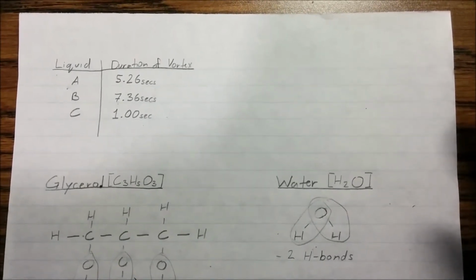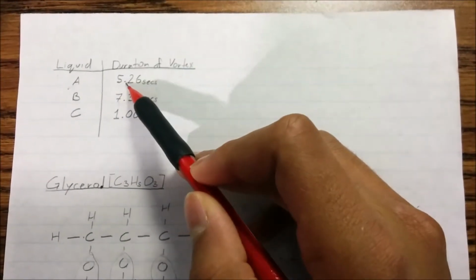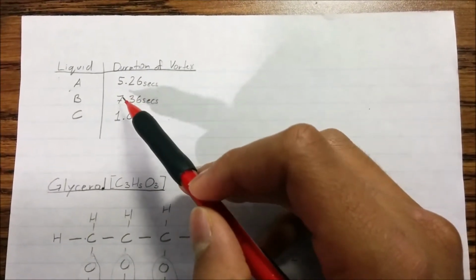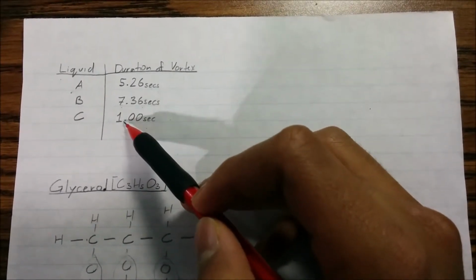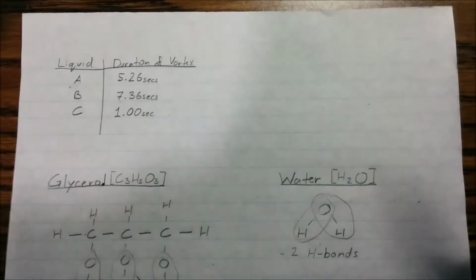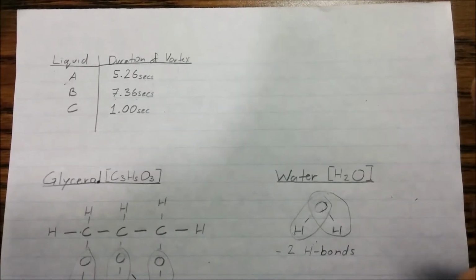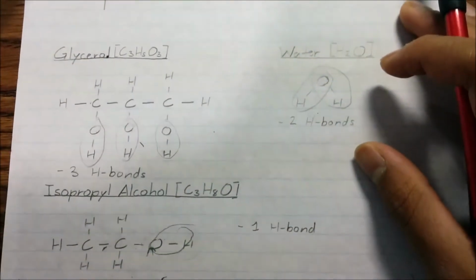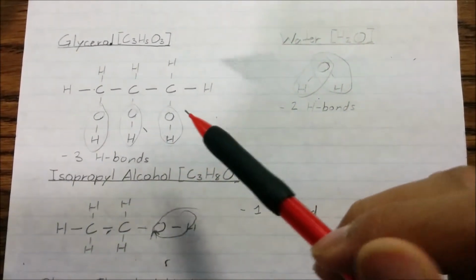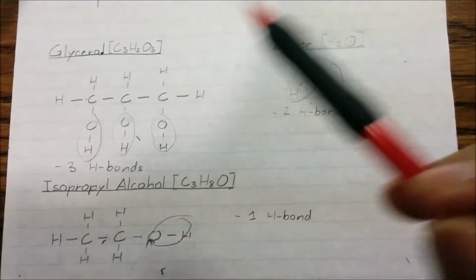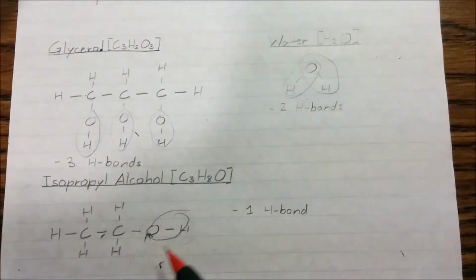Throughout the experiment, we found that when we timed the duration of the vortex of each substance, substance A's vortex lasted for 5.26 seconds, while substance B's vortex lasted for 7.36 seconds, and finally, substance C's vortex lasted for 1 second. To determine which liquid corresponded to which flask, we look at the intermolecular forces and bonds. If we look at the structure for isopropyl alcohol, water, and glycerol, we can see that glycerol has the most hydrogen bonds with 3 sites, while water has 2 sites, and isopropyl alcohol has 1 site.